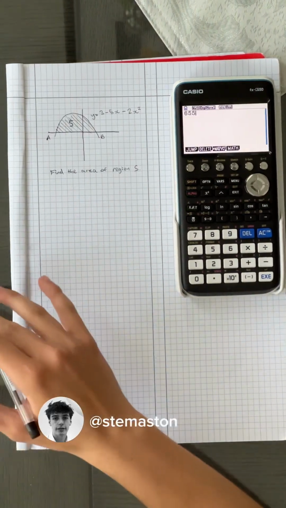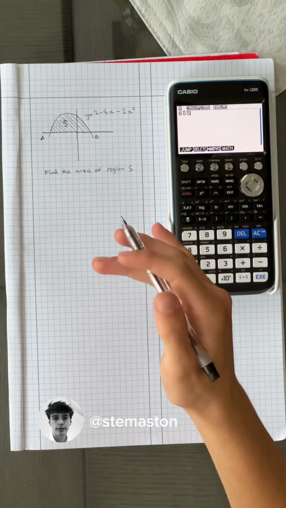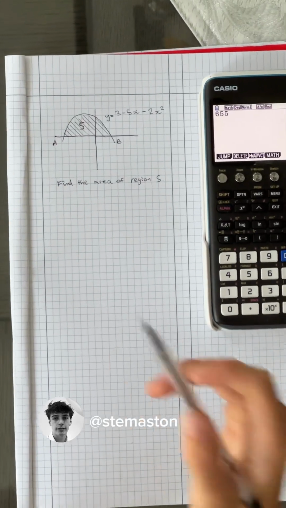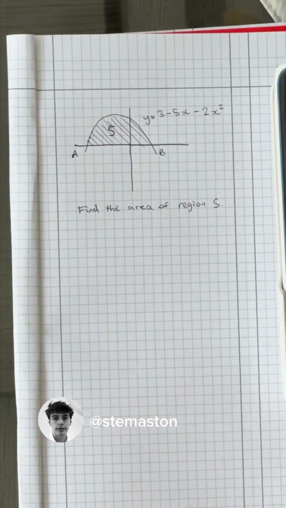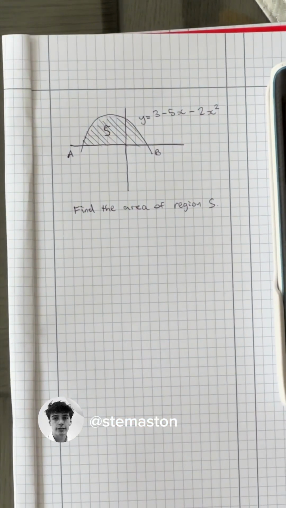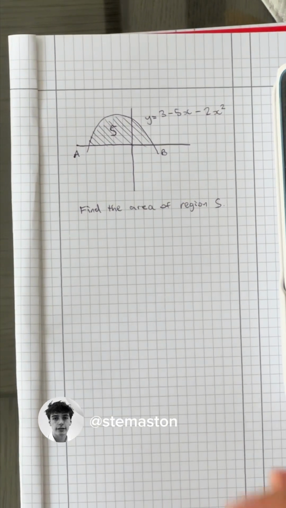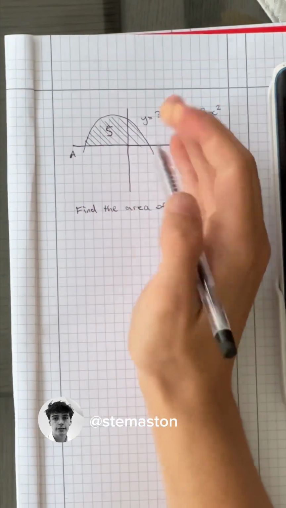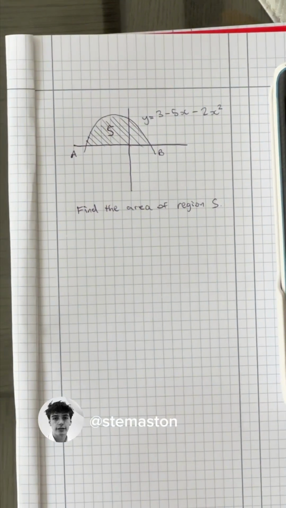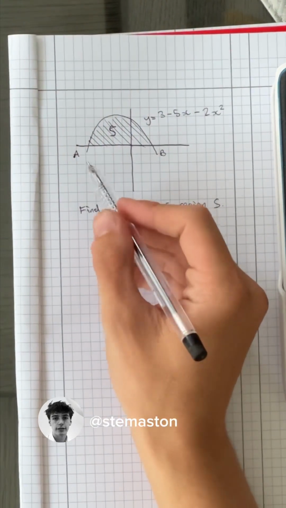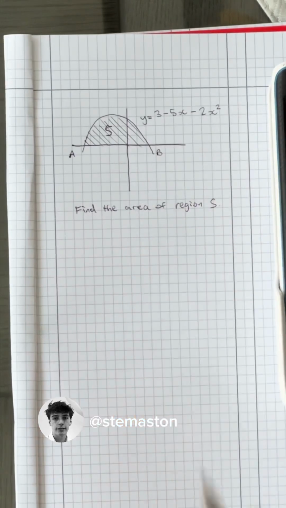All right, this is how to calculate the area under a curve using integration. As you can see, we have points A and B where it intersects the x-axis, which are our roots. We know that we're trying to figure out the area underneath the curve between these two points, so we need to figure out what the roots are here.